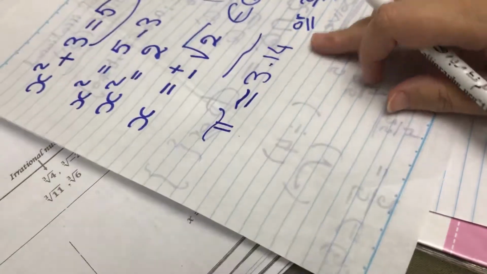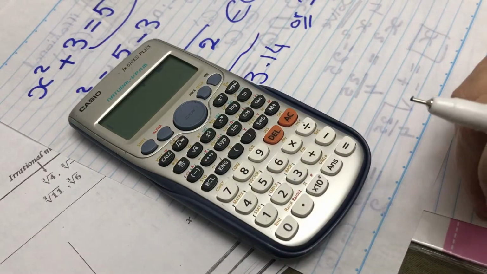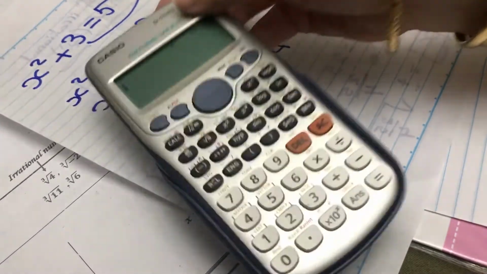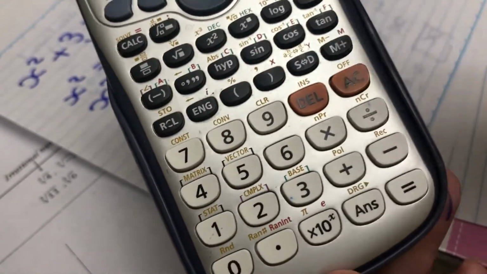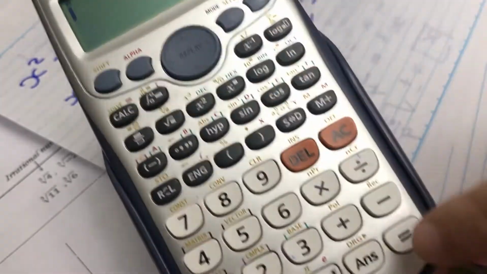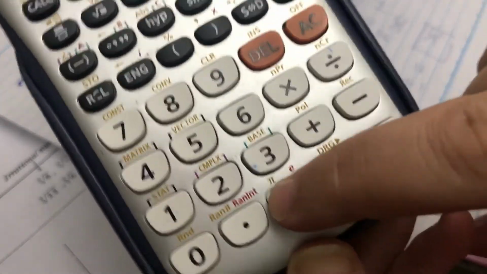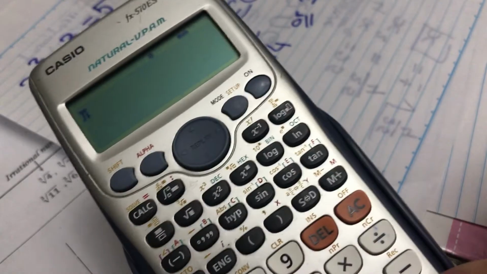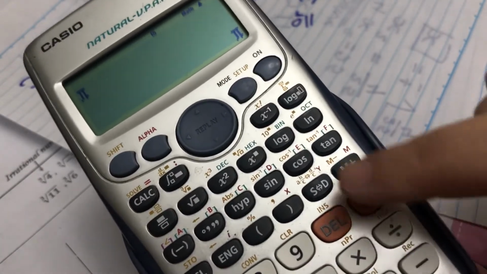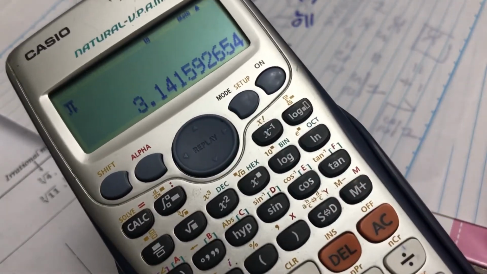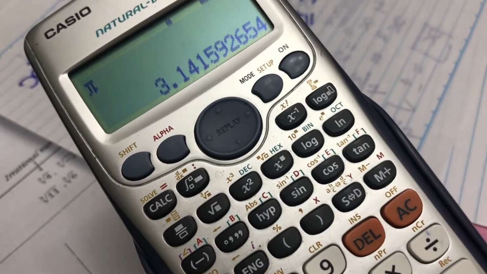But pi, let's see where pi is on the calculator. Shift and pi. Okay, pi equals 3 point and an infinite decimal.